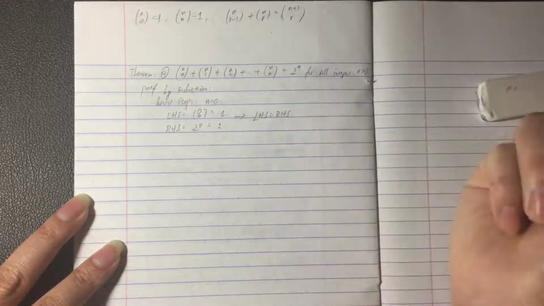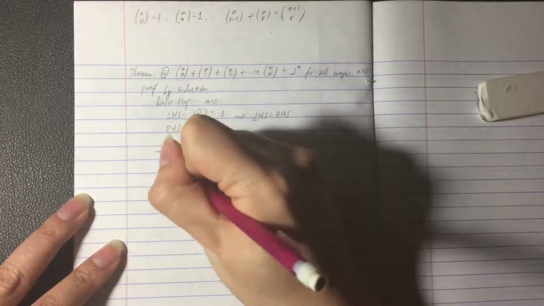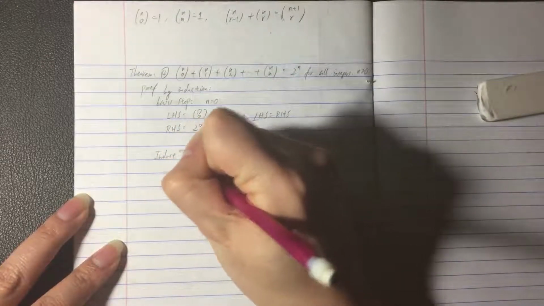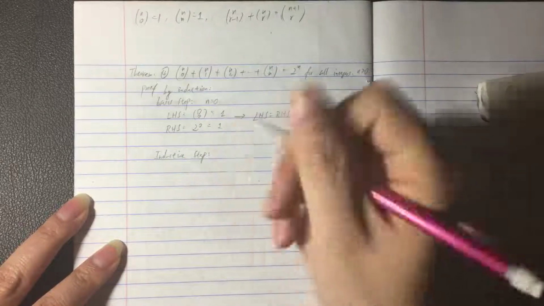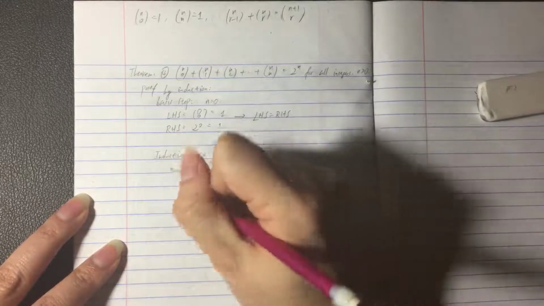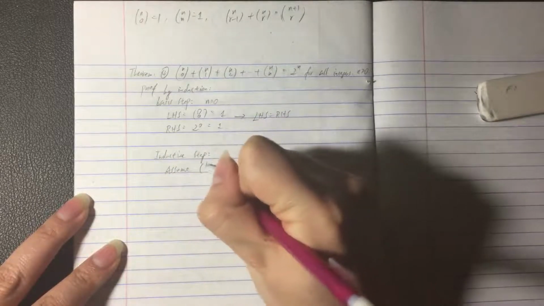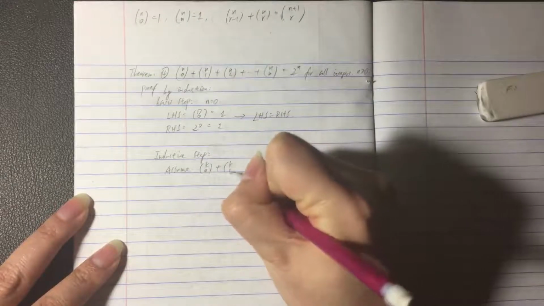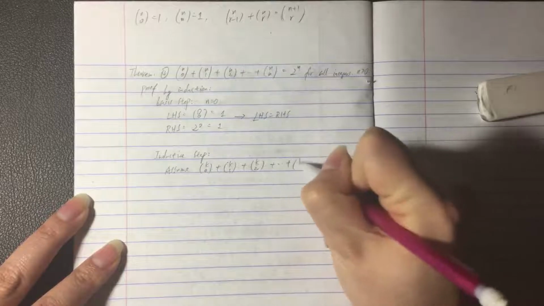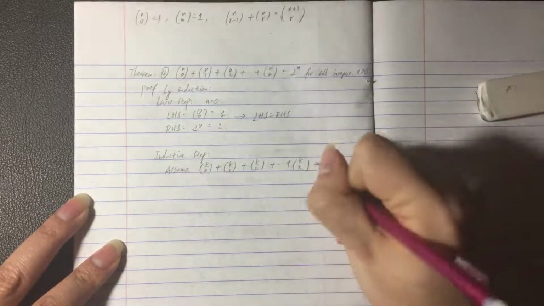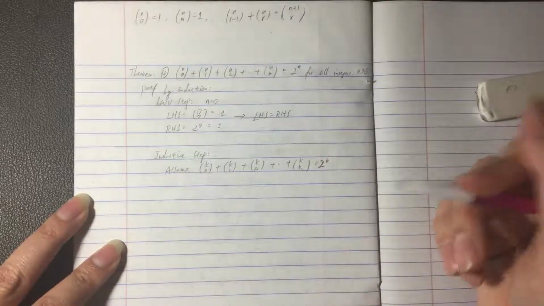That's the basic step. Next, for the inductive step, we assume the statement is true for k. Assume k choose 0 plus k choose 1 plus k choose 2 plus up to k choose k equals 2 to the power k.